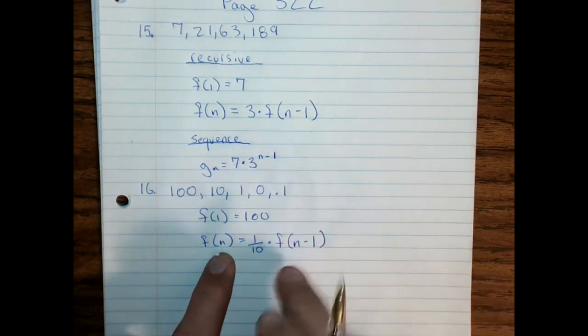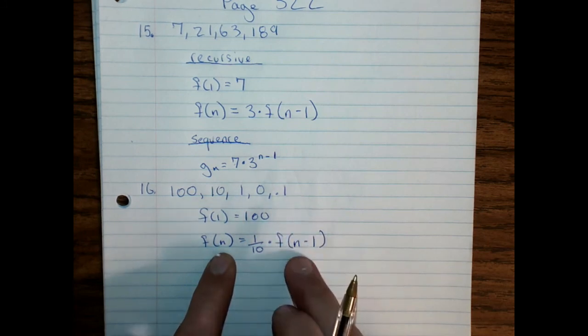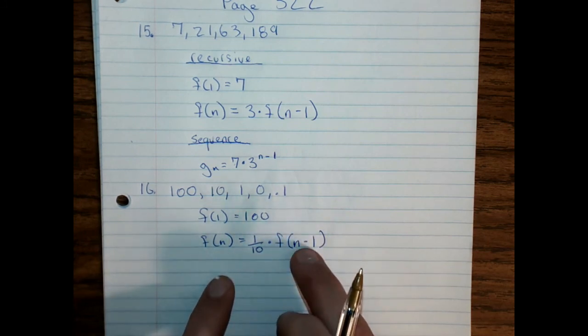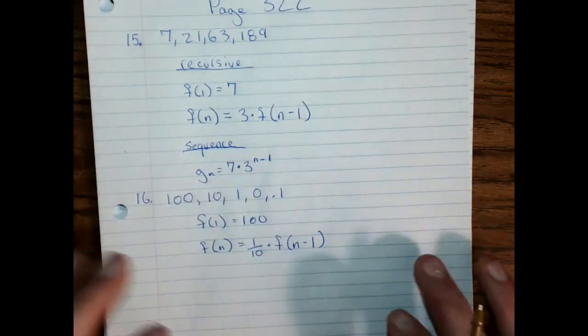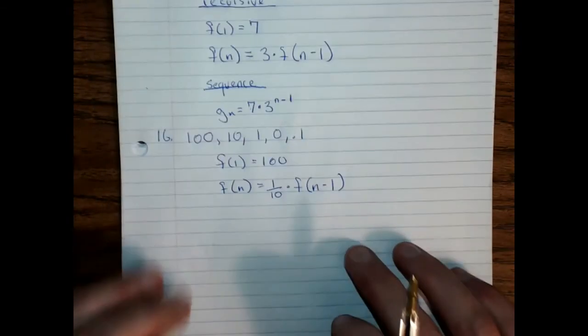I'm going to call this a mathematical structure. This is a function structure that says, hey, go look at the term that came before. And that's it. This is what a computer program would use to write out this sequence.